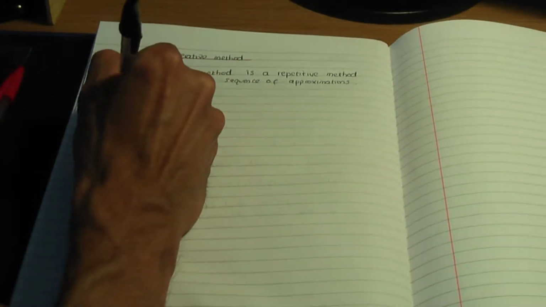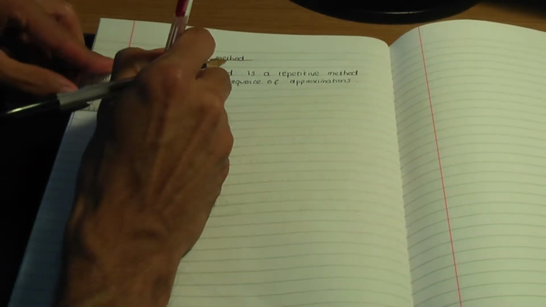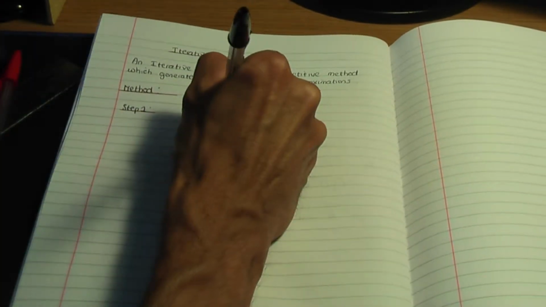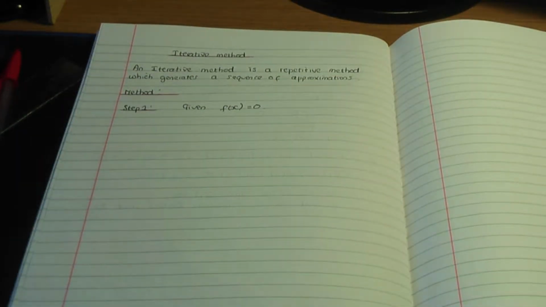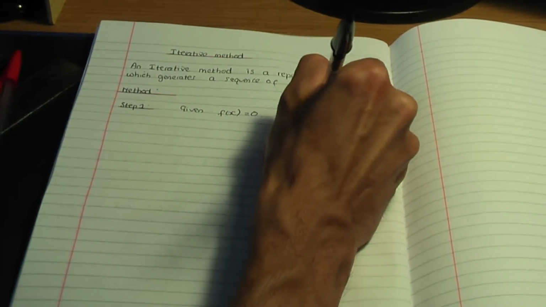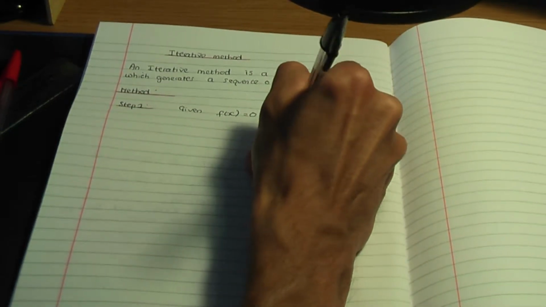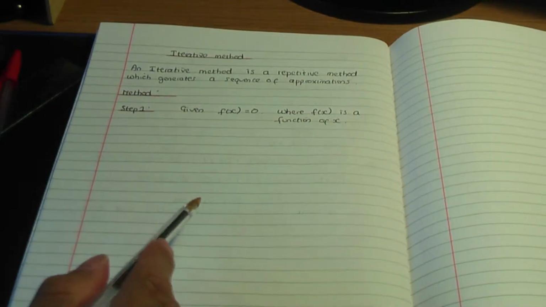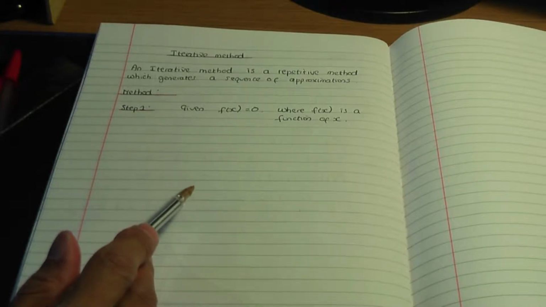In step number one, you'll be given the equation f(x) equals 0, where f(x) is a function of x. And for the iterative method you'll be given a starting x value.